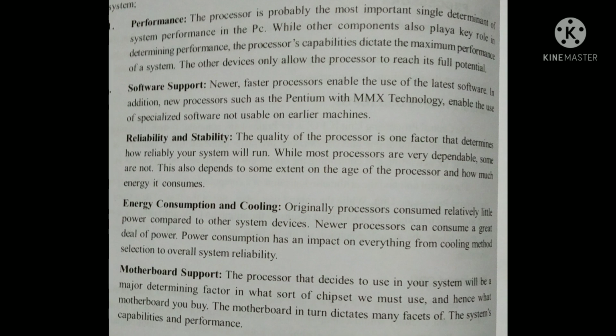The processor's capabilities dictate the maximum performance of a system. The other devices only allow the processor to reach its full potential.